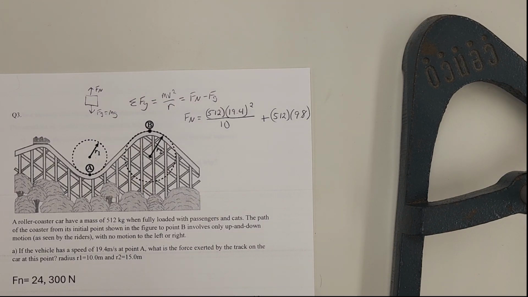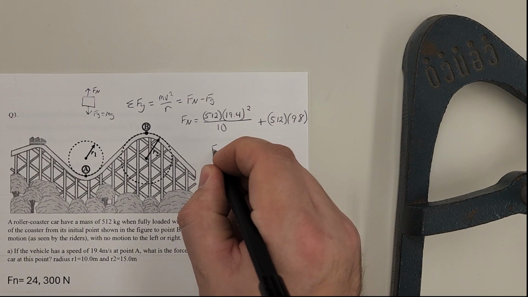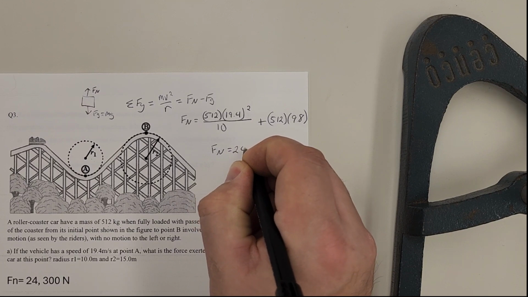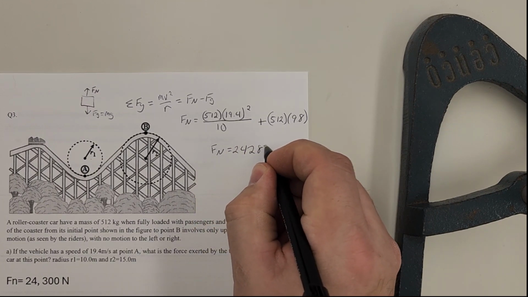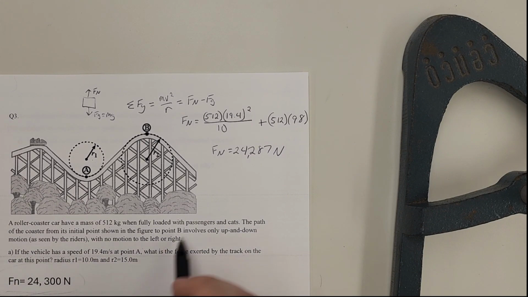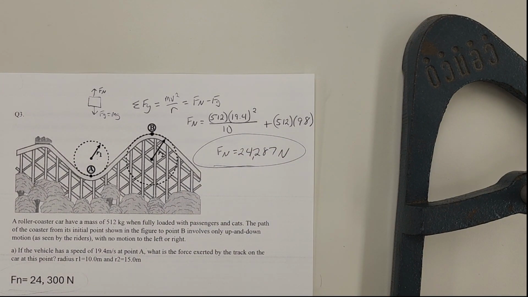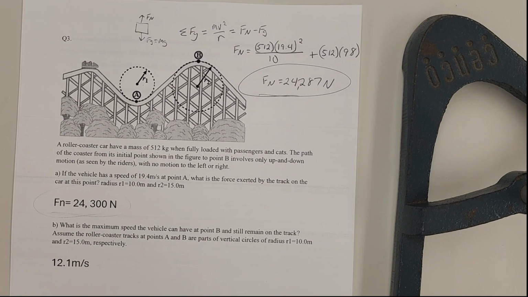Sorry, problem with the calculator there. And then we need to add 512 times 9.8. And we should get 24,287. This is just rounded, 24,300. Actual answer, 24,287. You can round up if you want. That's no big deal.